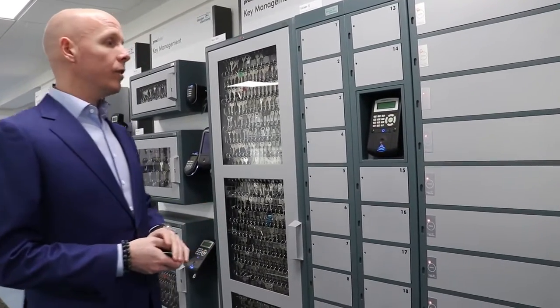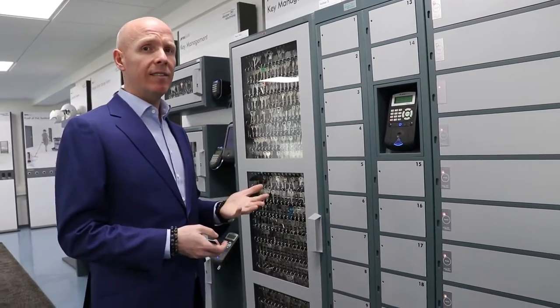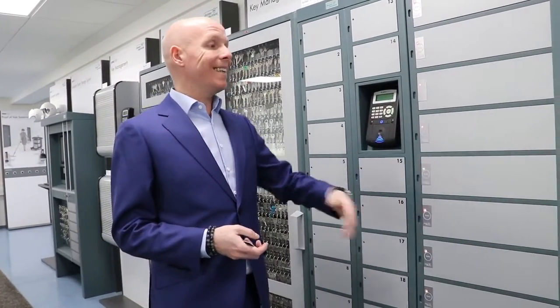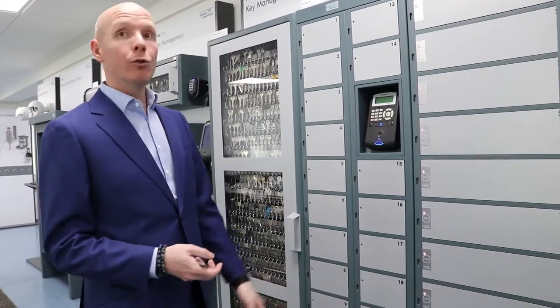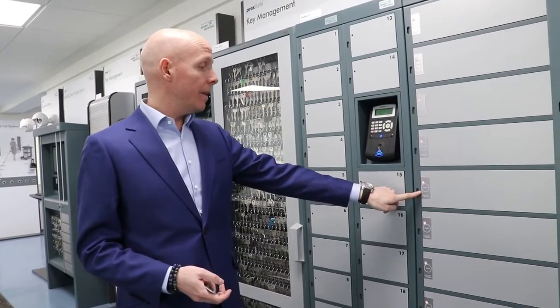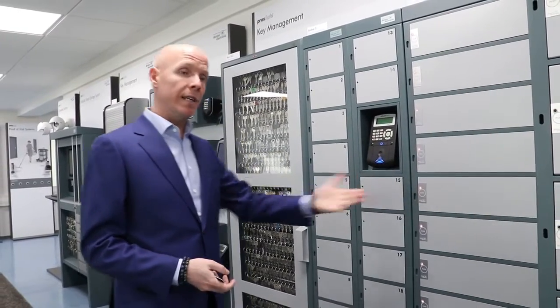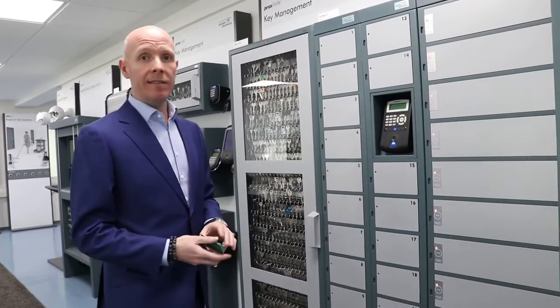The other way around is you put just a tag on your asset, and then you put the reader inside the locker, and in that case the system also shows you which locker has the asset inside and which locker does not. So here the LED tells you if the asset is inside. Bottom line is the same.